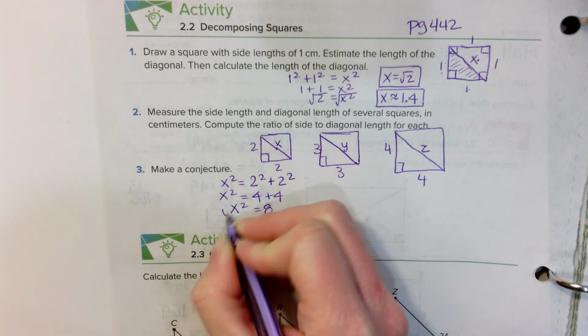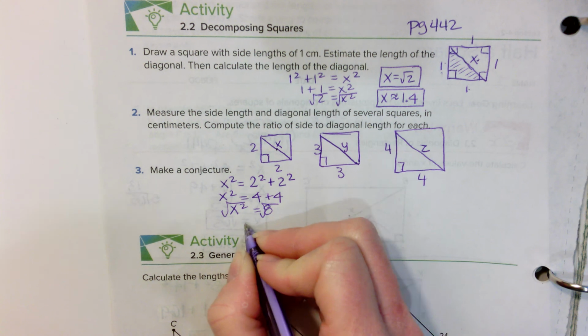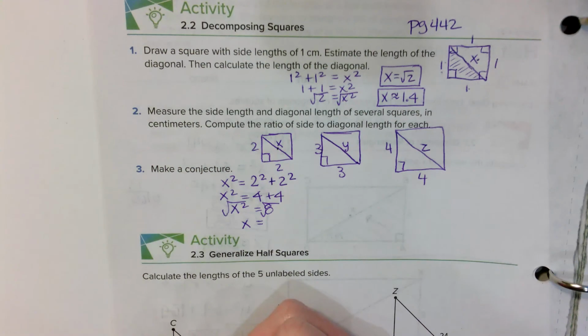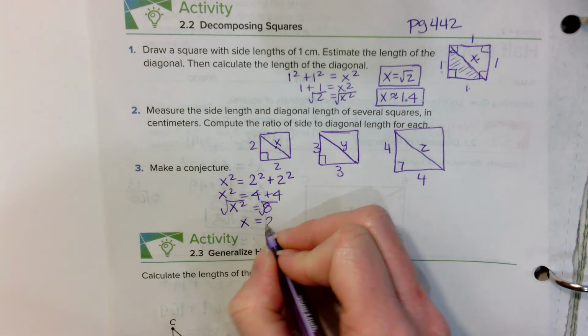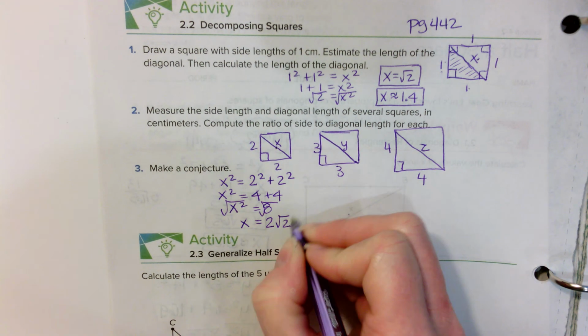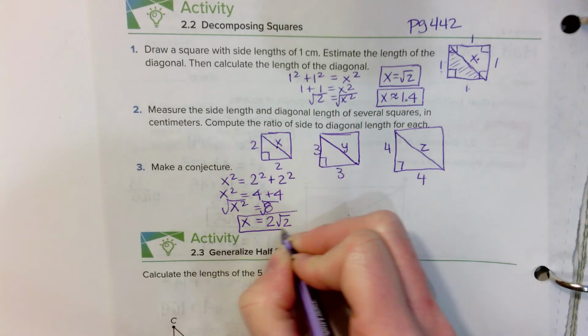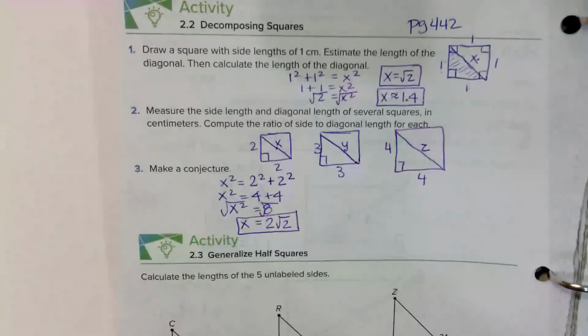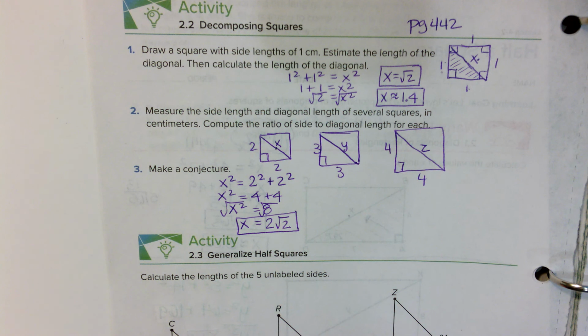And now I'm going to take the square root of both sides. And we've done the square root of 8 before. That's really 4 times 2, and the square root of 4 is 2. I know that that answer is 2 rad 2. So the length of my diagonal is 2 times the square root of 2. Let's do this work again then for my next square.